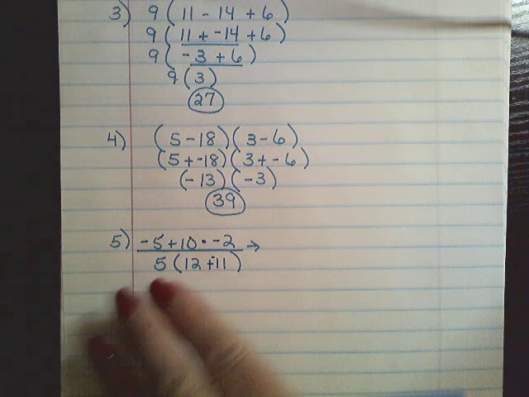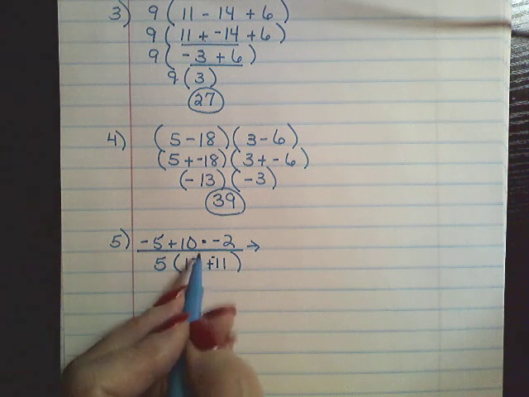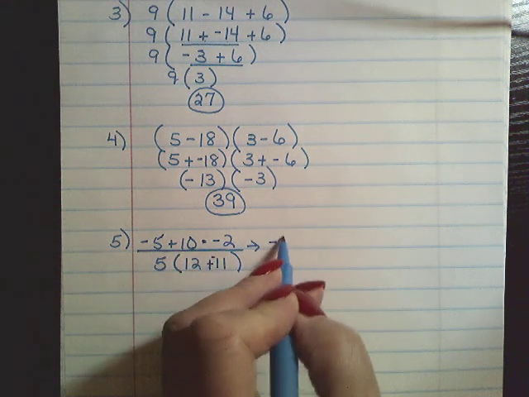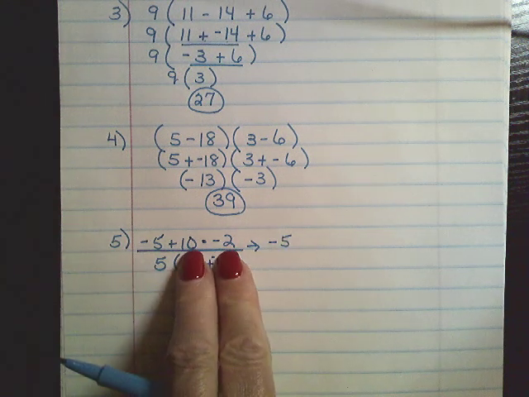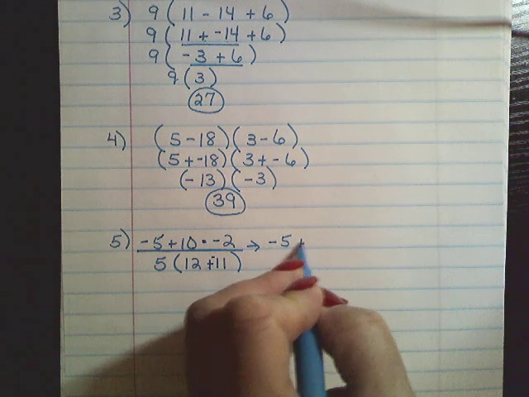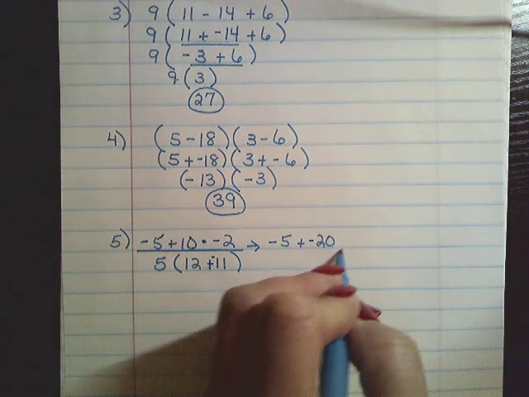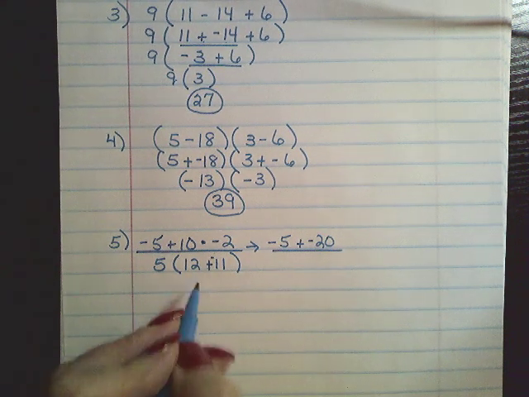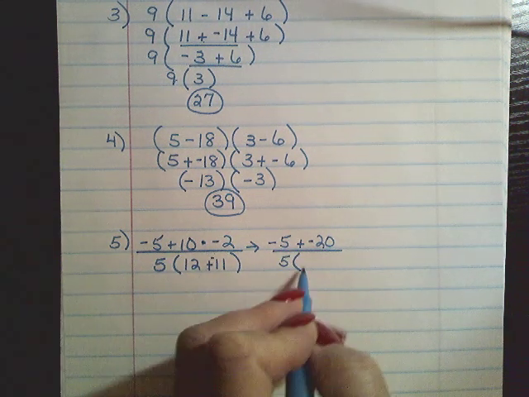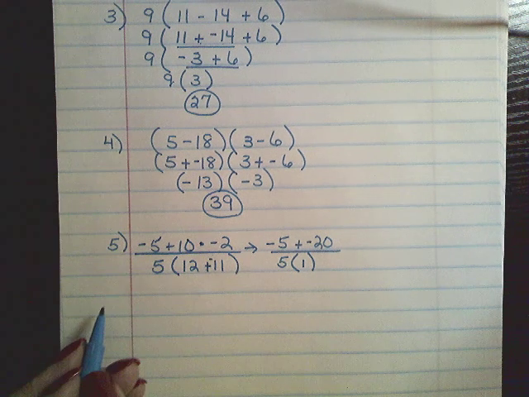So in the numerator, just the numerator, I would have to do that multiplication first. So I would keep that negative 5 and do 10 times negative 2, which is going to be plus negative 20. 12 plus negative 11 is going to be positive 1. And I'm still multiplying.